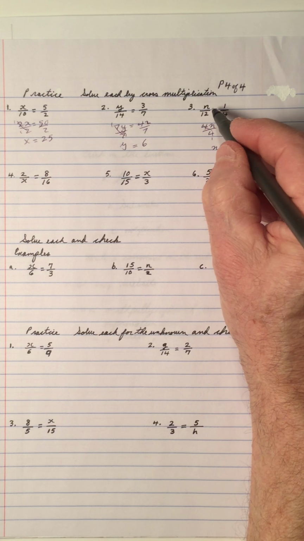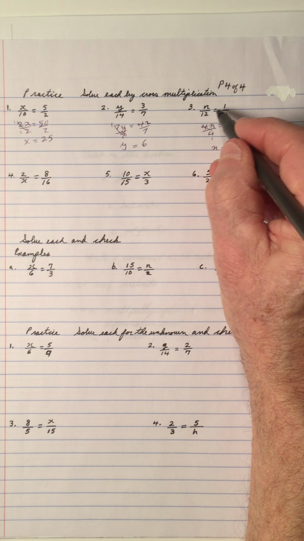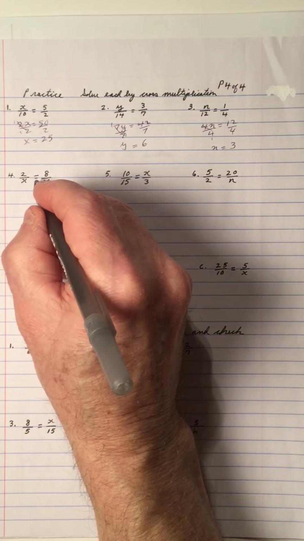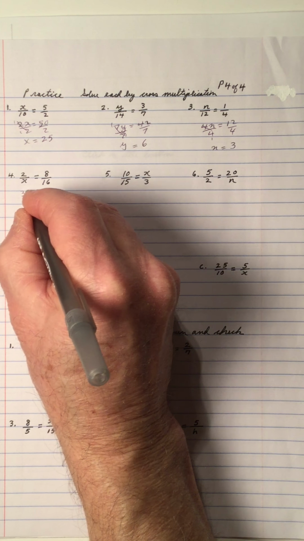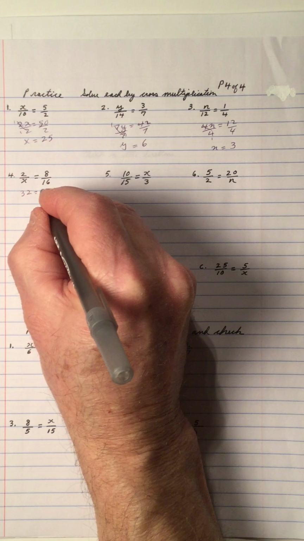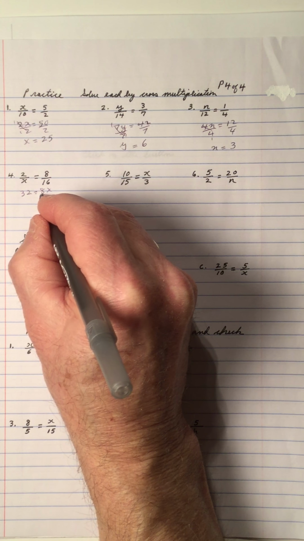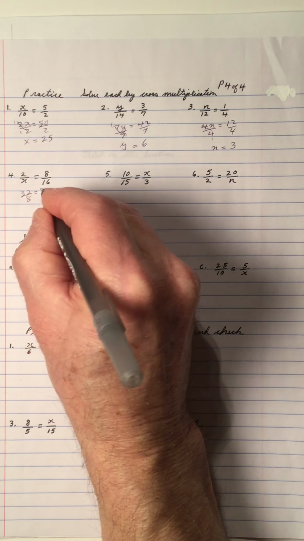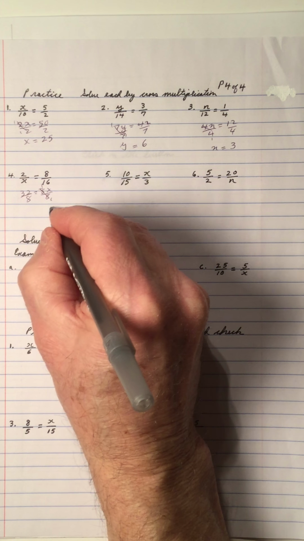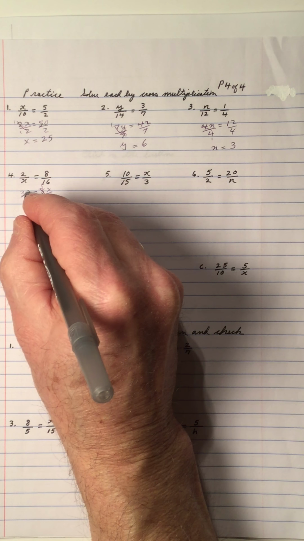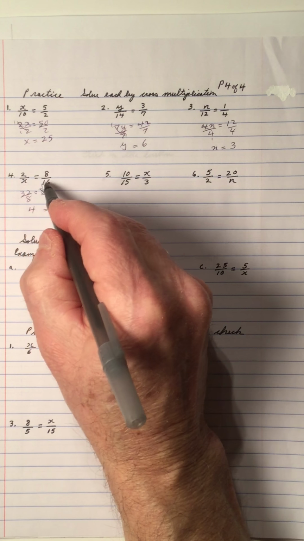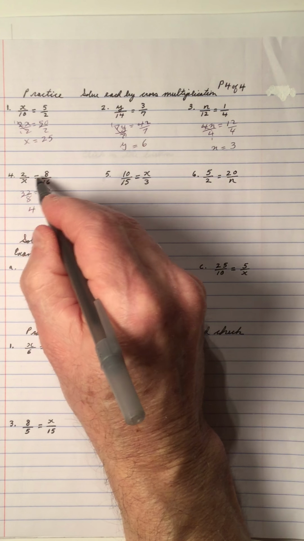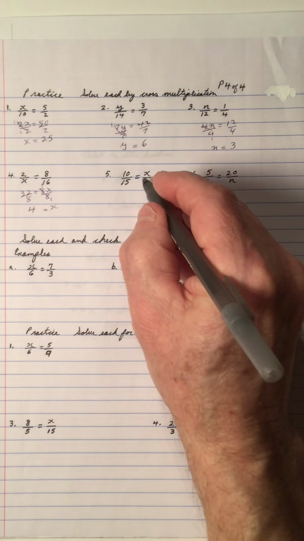Again, check. 3 times 4 is 12. 12 times 1 is 12. Good. And cross multiply here. 2 times 16 is 32. 8 times x is 8x. Divide each side by 8. The 8's cancel to 1s, so you get x. And 32 divided by 8 is 4. Check. 2 times 16 is 32. 4 times 8 is 32.